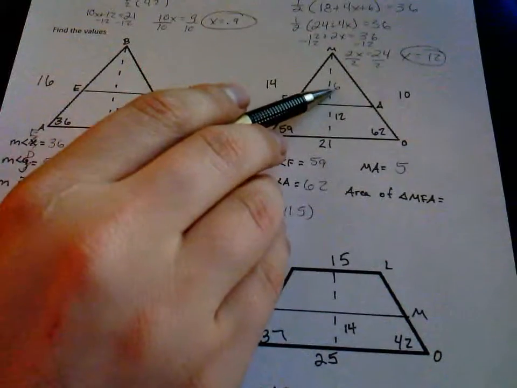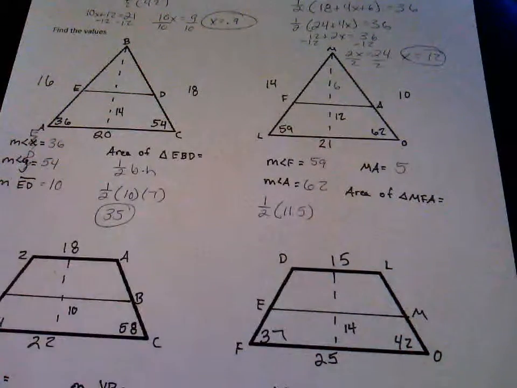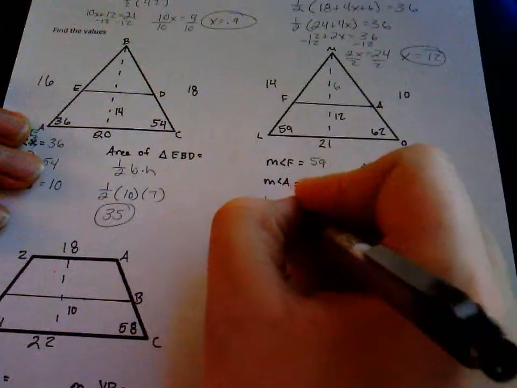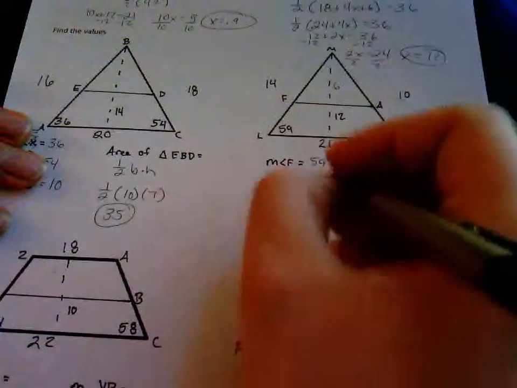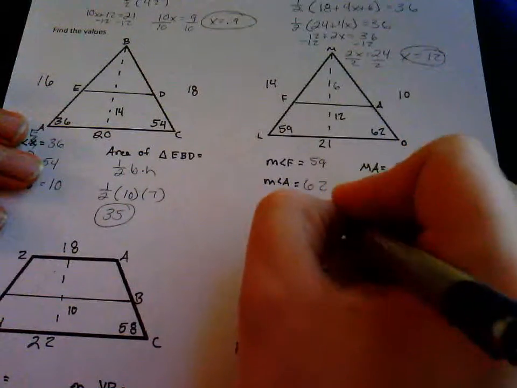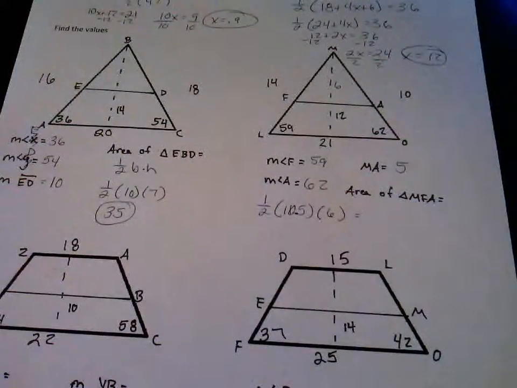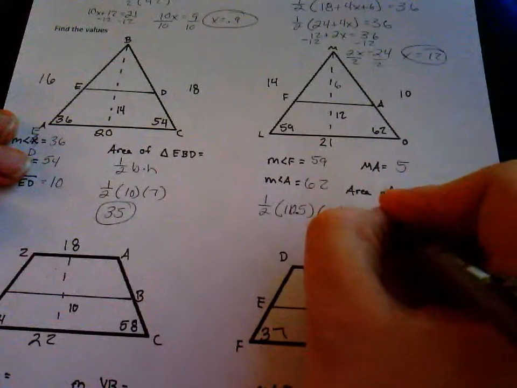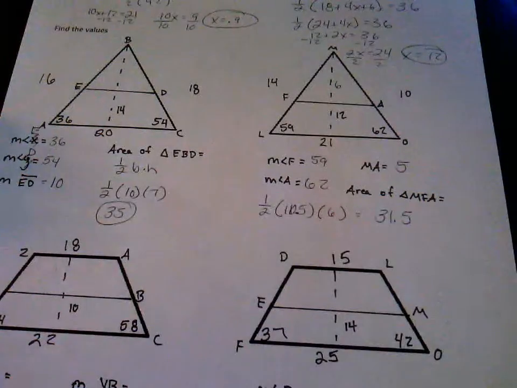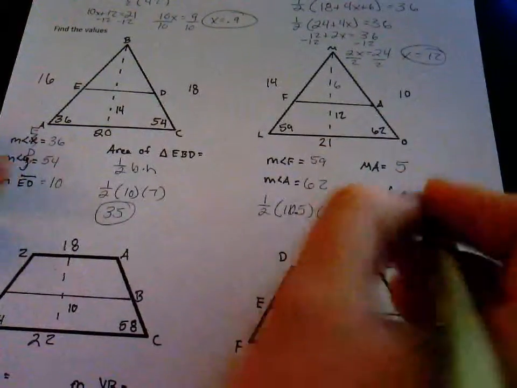So we know the height is 6. You know this part is 11.5. Not 11.5, 10.5, sorry. 10.5 times 6 will give us 31.5. And that should be your answer.